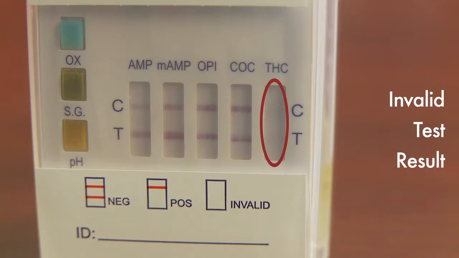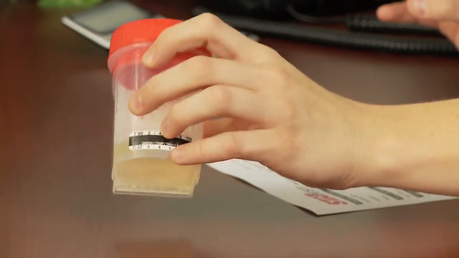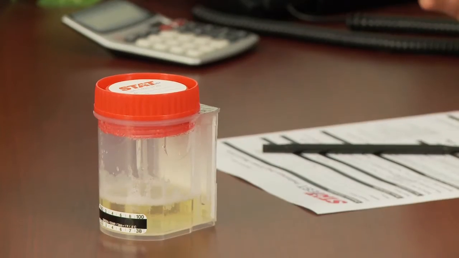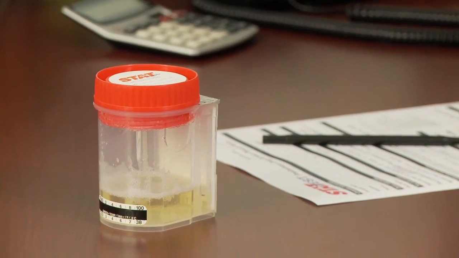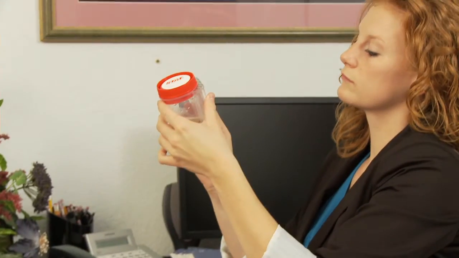If only one of the red control lines does not appear, try tilting the device toward the invalid strip and tapping the bottom of the StatCup lightly on the desk to aid the flow of the specimen and break up any air bubbles. If this does not help the line appear, the test is invalid. If this occurs, open a new package and pour the original specimen into a new StatCup.